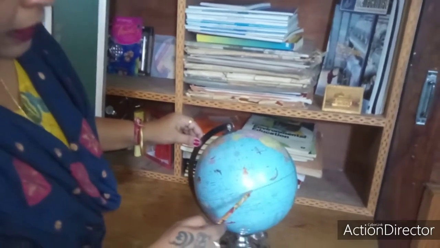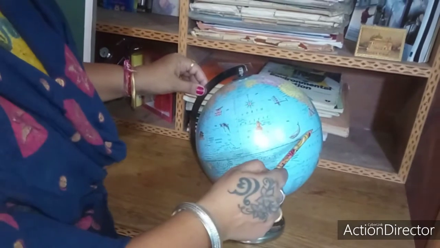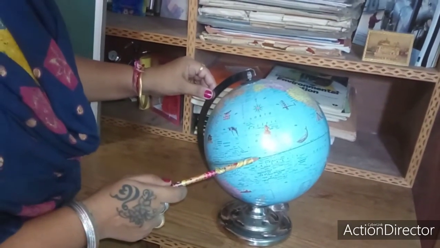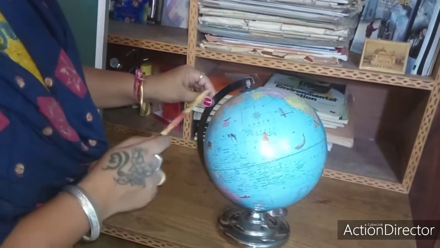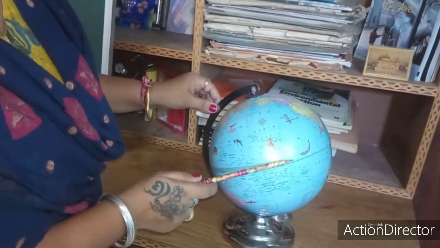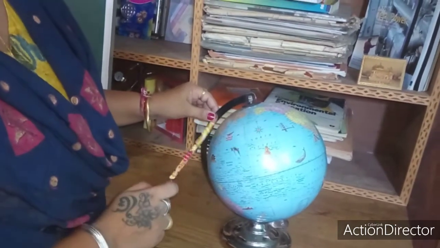The imaginary line which runs through the middle of the earth is known as the equator. This is the equator. This equator divides the earth into two equal halves. The northern half of the earth is known as the northern hemisphere.